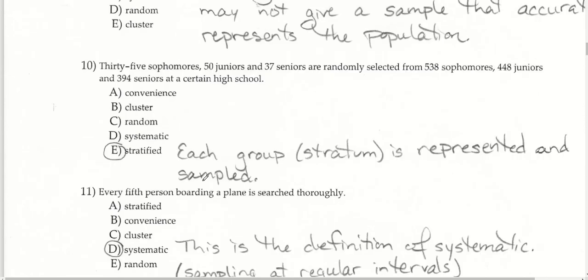In question 10, it says 35 sophomores, 50 juniors, and 37 seniors are randomly selected from 538 sophomores, 448 juniors, and 394 seniors at a certain high school. We are asked to identify what type of sampling this is. This is an example of stratified sampling. And the reason why it's stratified sampling is we have the students broken up according to class year: sophomores, juniors, and seniors.